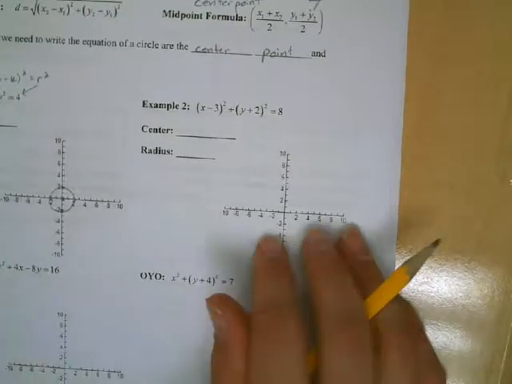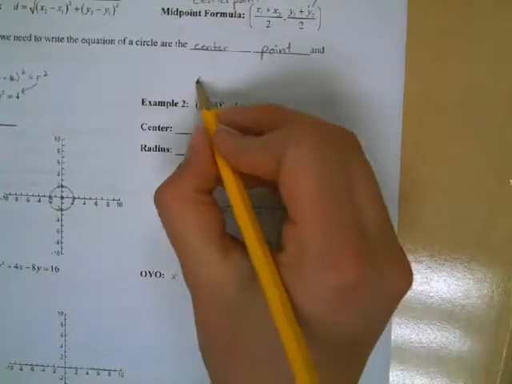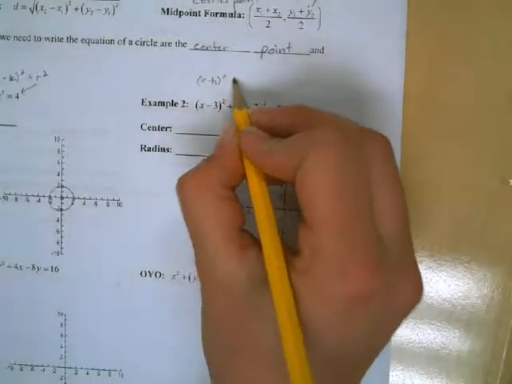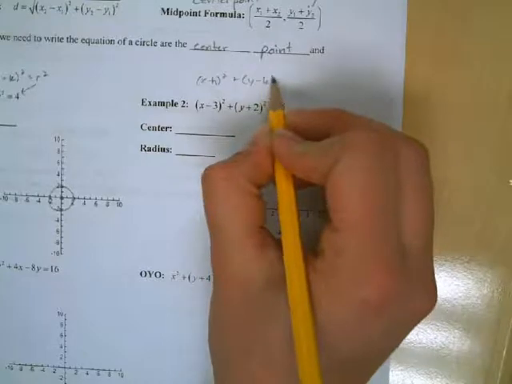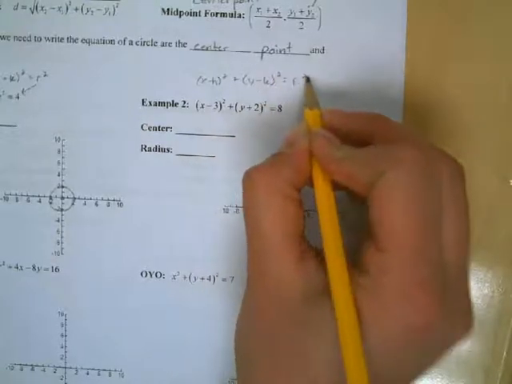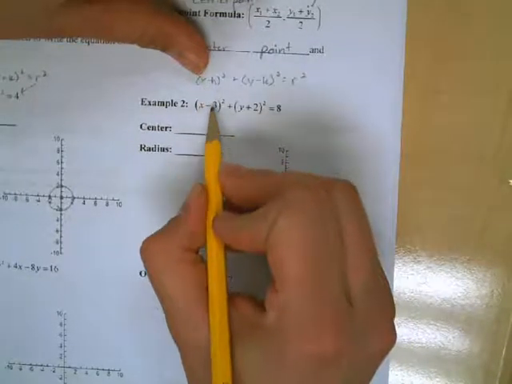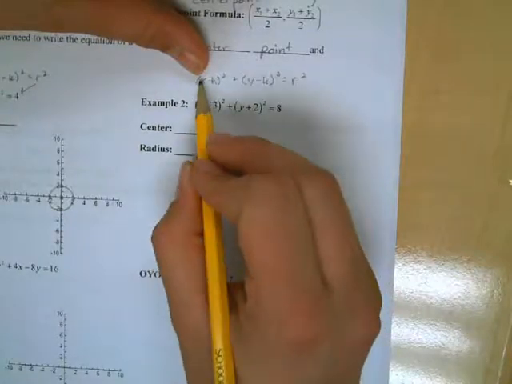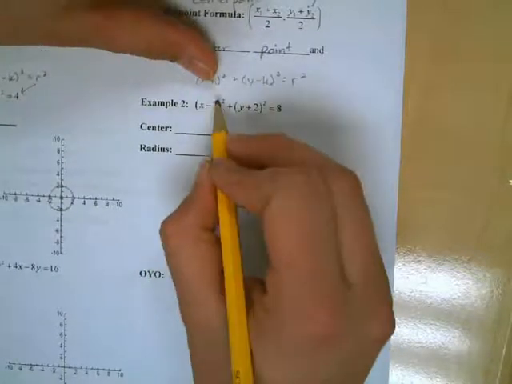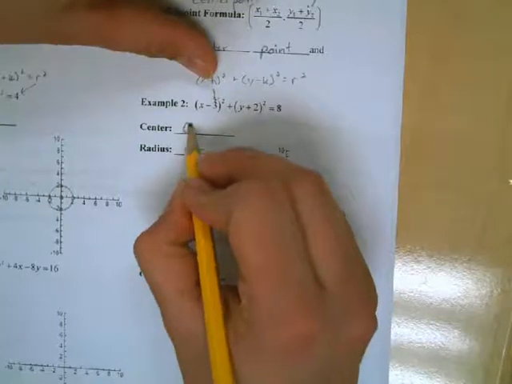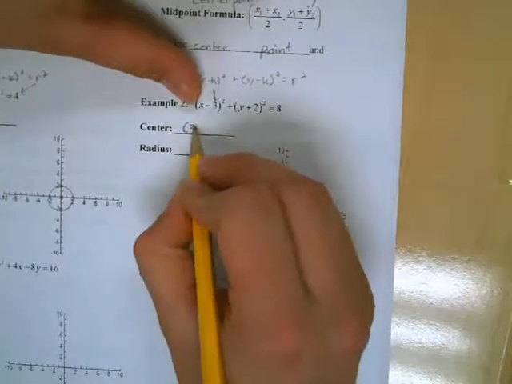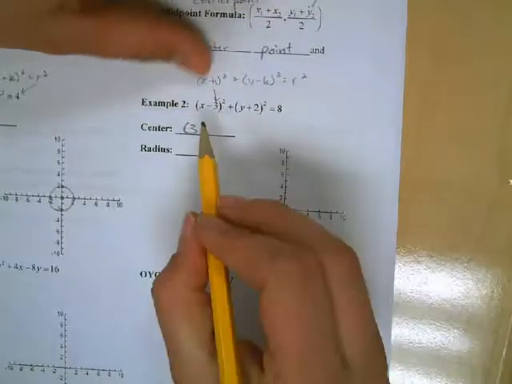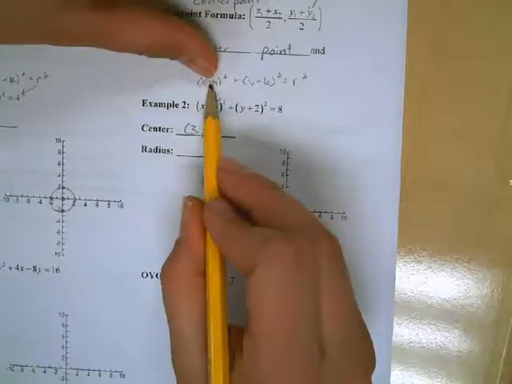Okay, so we're looking at that same thing. (x minus h) squared plus (y minus k) squared equals r squared. Well, here, this is kind of easy. It lines up perfectly. x minus h. So h here is the 3. Notice this says x minus 3, but I'm going to use positive 3 as my center because the minus comes with the formula. Okay? So the h is actually 3.